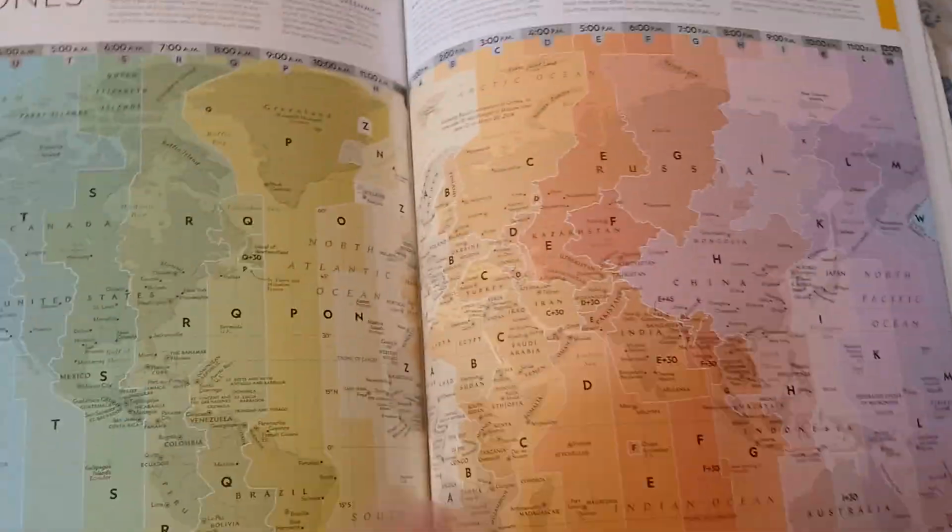So here is what I like. This one I like a lot. These are all the time zones.